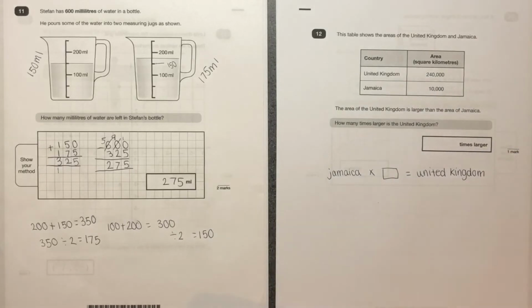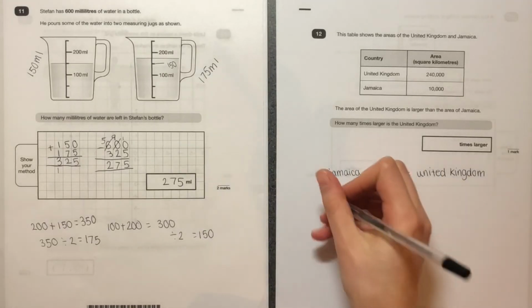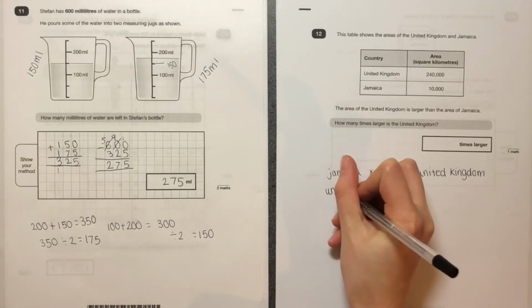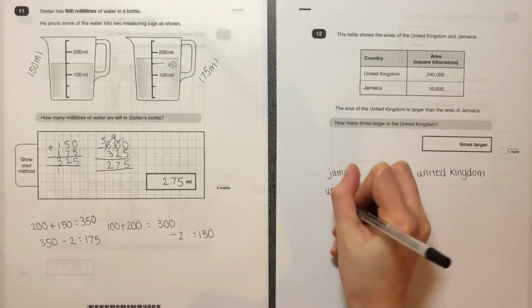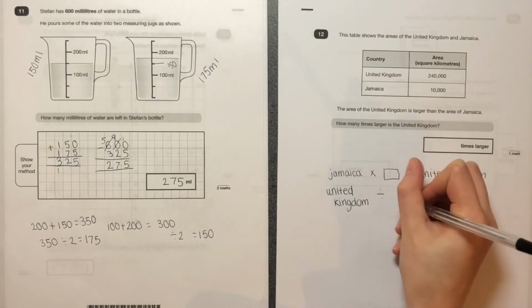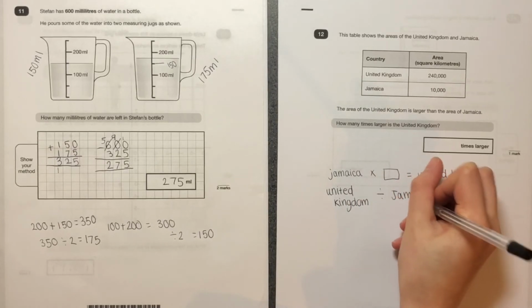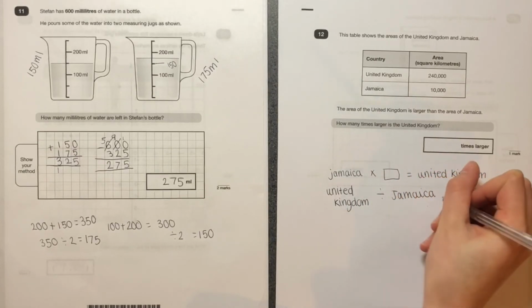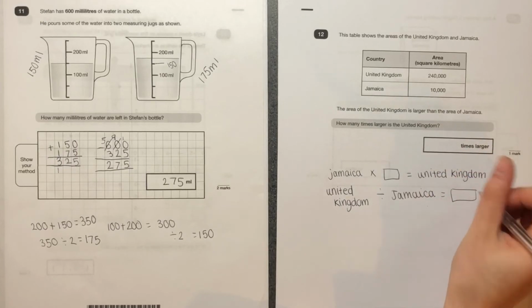What we're trying to do is to work out this number here. So we are going to rearrange this sum to get United Kingdom divided by Jamaica will give us that number that we need for the answer.